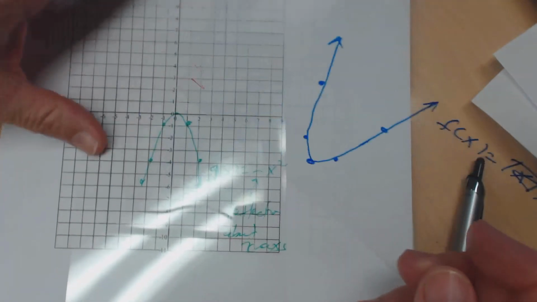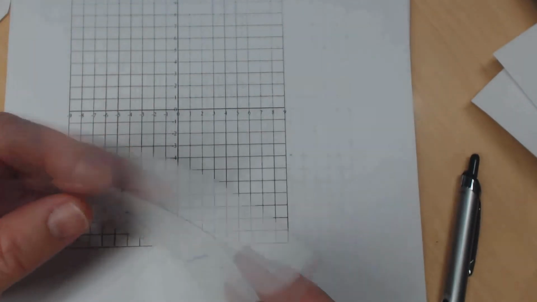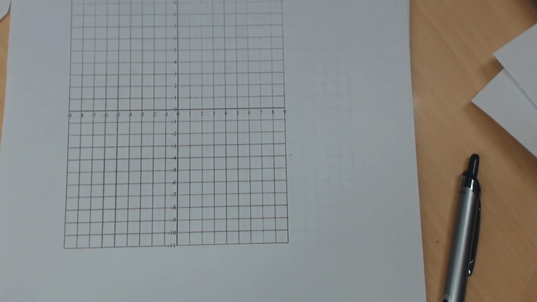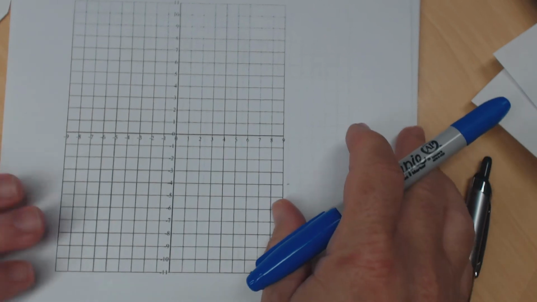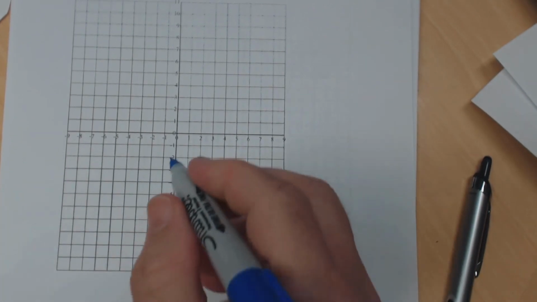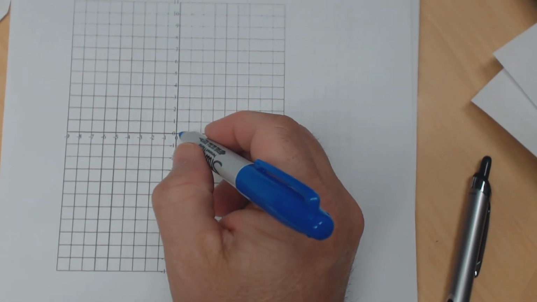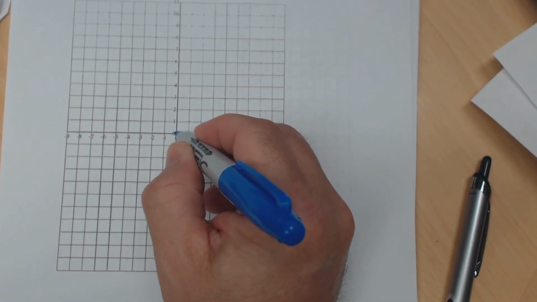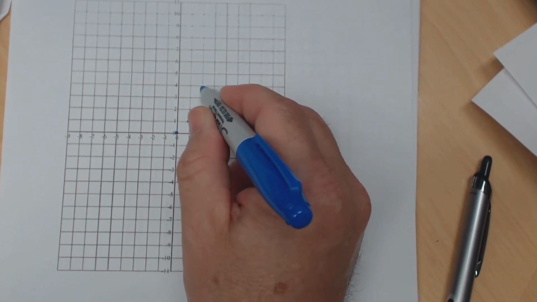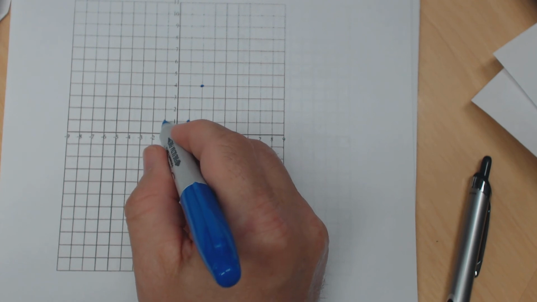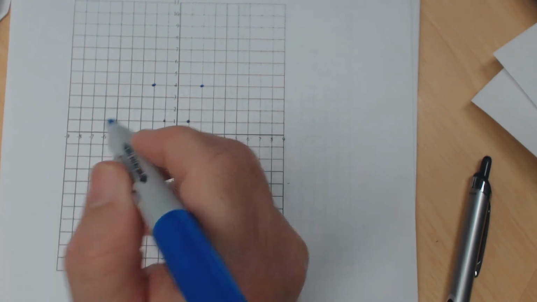All right, so basically, the way you're going to do this on the worksheet is you're going to grab the parent function first. So you're going to get 0, 0, 1, 1, 2, 4, negative 1, 1, negative 2, 4.